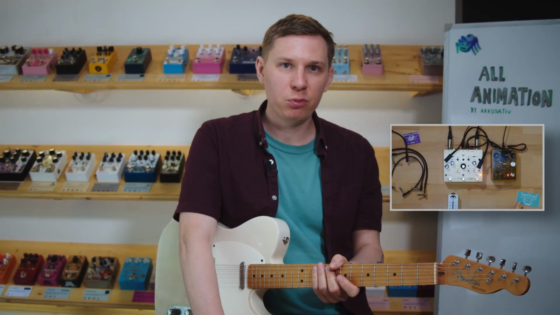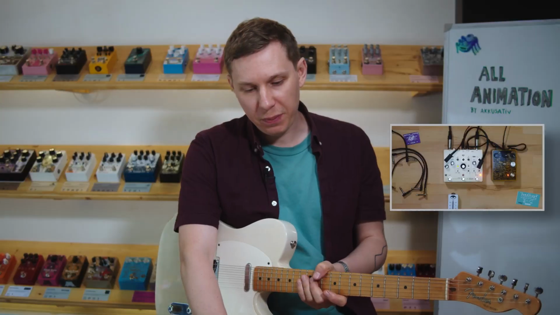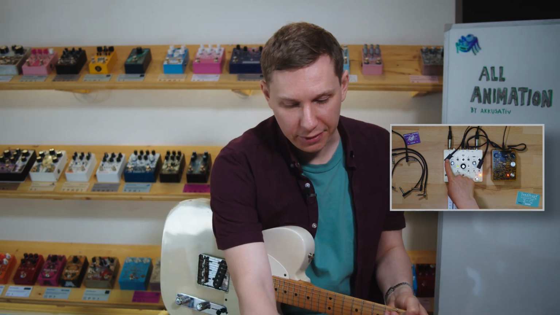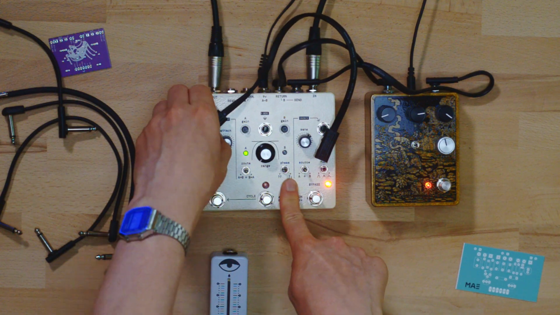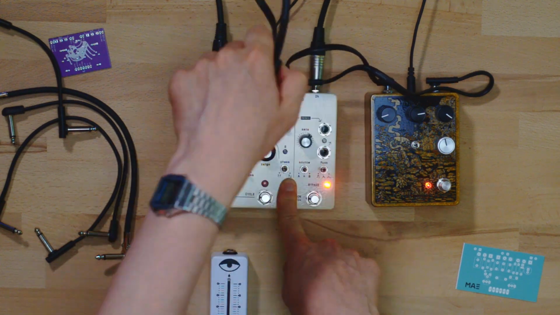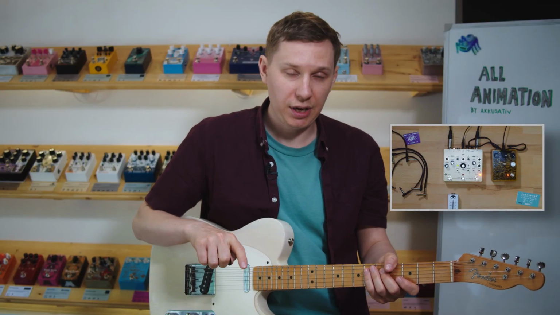And the last thing that I would like to show off in this patch is this cycle feature, which basically controls the flip. Every time the flip process ends, it just restarts it. And we can use that to create sort of an LFO with various shapes. So let me disconnect the flip from the envelope for now and just engage the cycle.